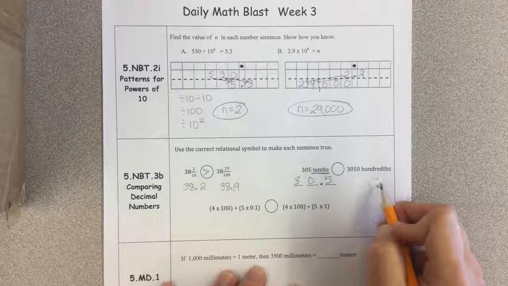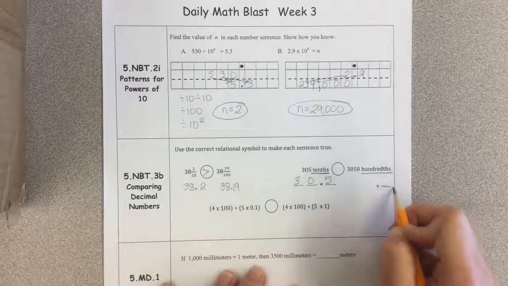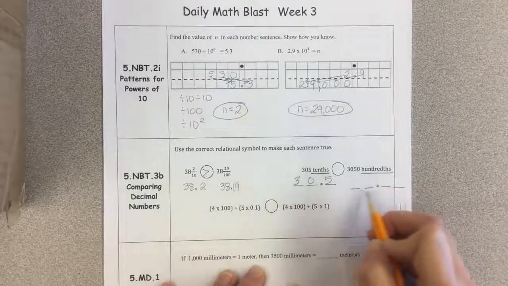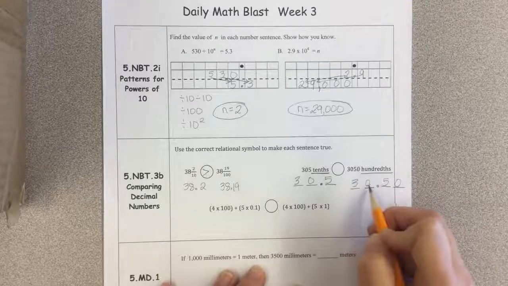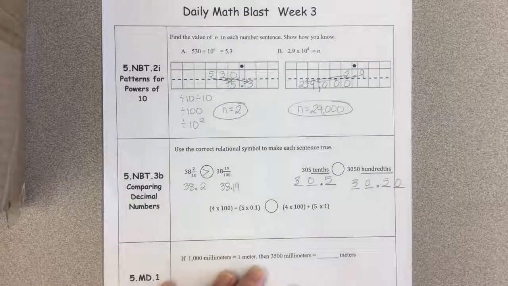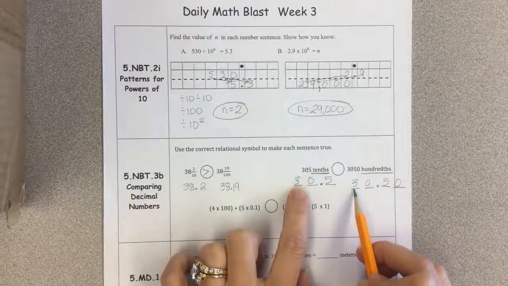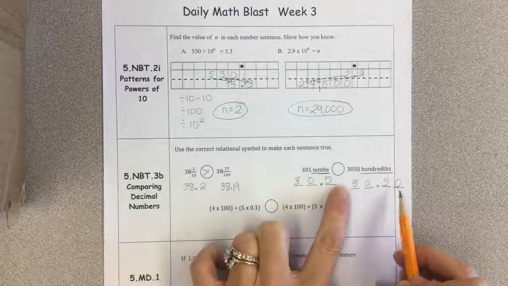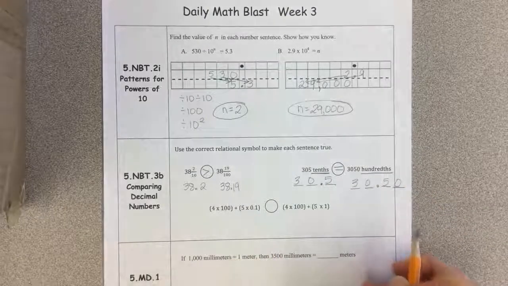Here, my number needs to end in the hundredths place. To the right of the decimal are the tenths and hundredths. So I need 2 more places here to account for all 4 digits. 0, 5, 0, and 3. 30 and 50 hundredths is the same thing as 30 and 3,050 hundredths. Now I can compare place value to place value. Tens, ones, tenths, and no hundredths is the same thing as 0 hundredths. So these 2 numbers are equal.